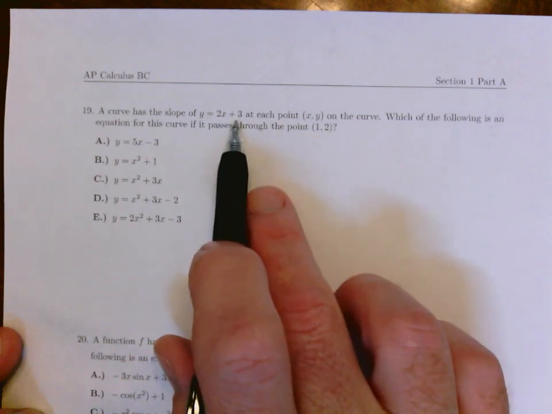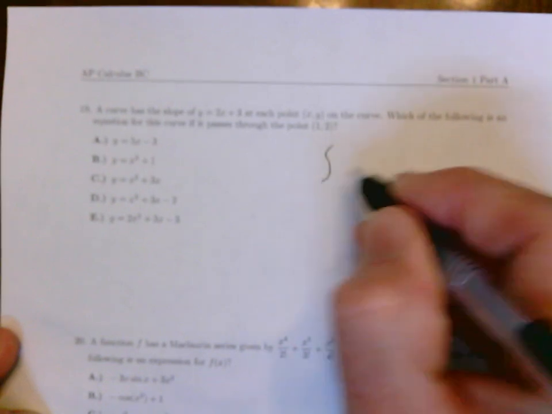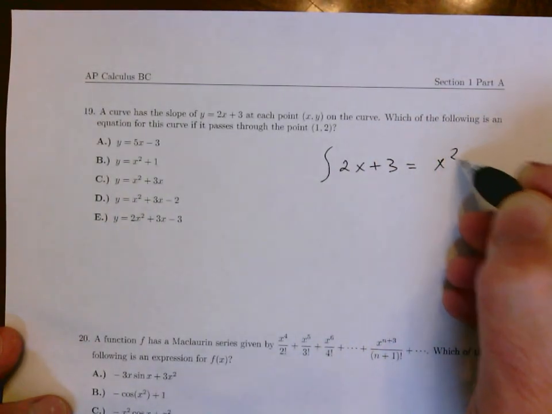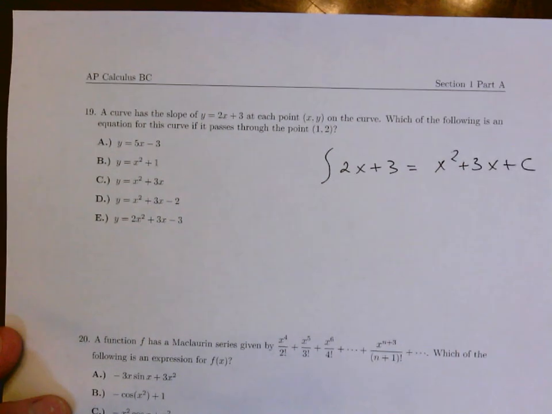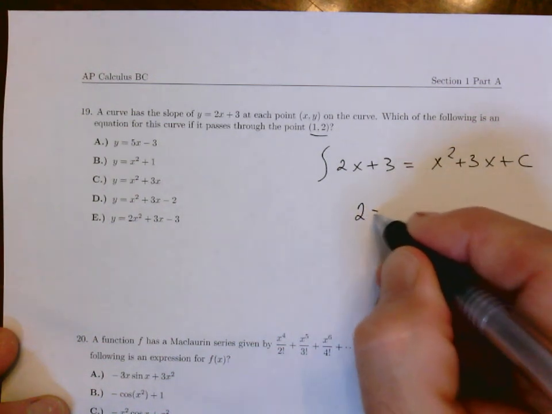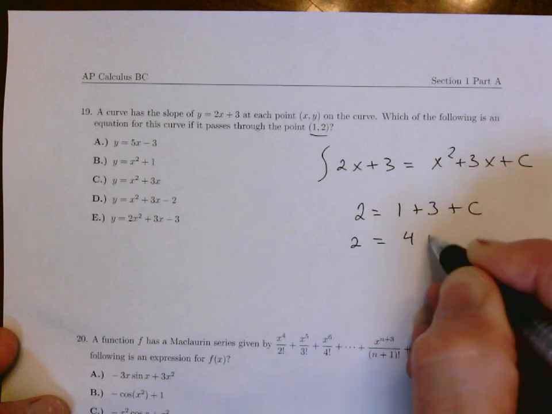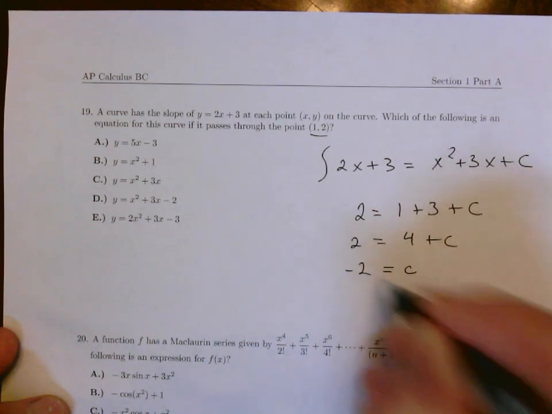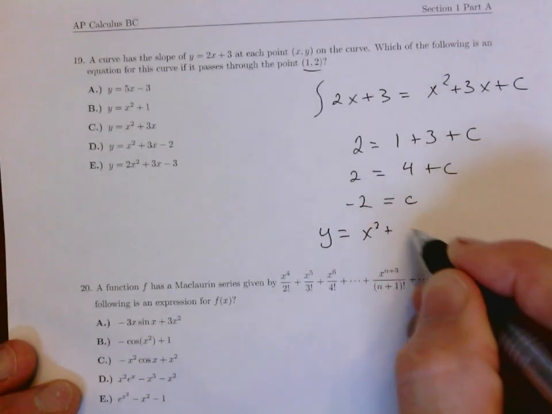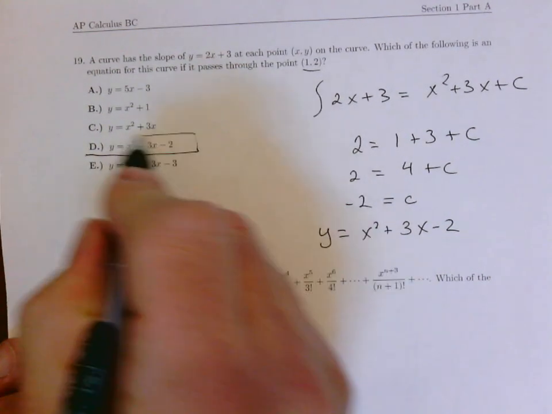So if you're given the derivative, you have to go back to the original function. You just have to integrate this. So the integral of 2x plus 3 is going to be equal to x squared plus 3x plus c. I just need to figure out what c is. You know it passes through the point (1, 2). So 2 is equal to 1 plus 3 plus c. 2 is equal to 4 plus c. c is equal to negative 2. So the equation becomes y is equal to x squared plus 3x minus 2. So D is your answer.